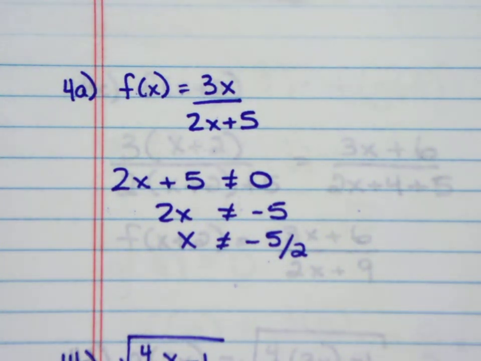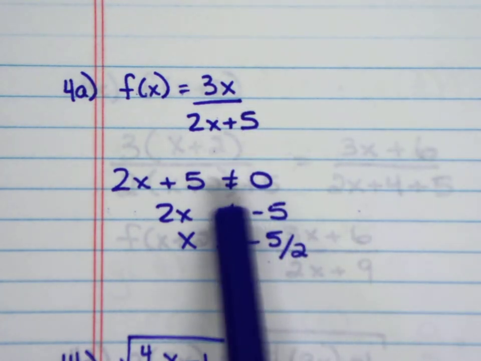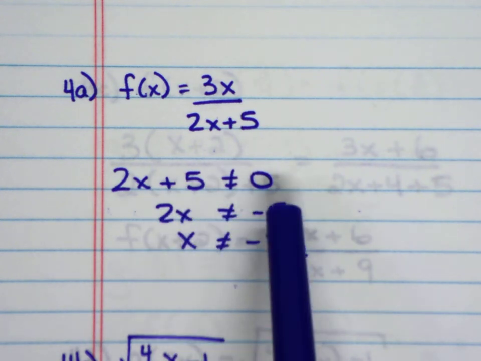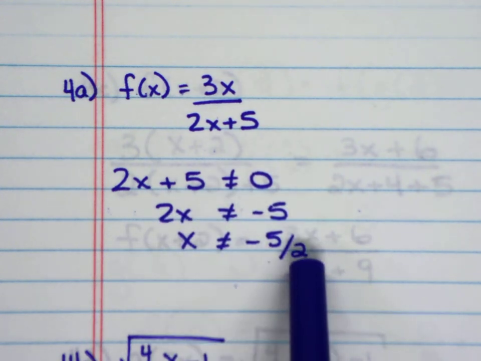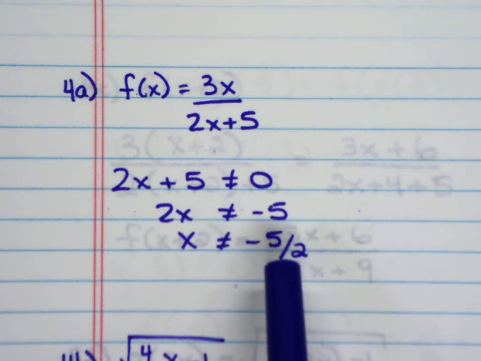Alright, so for number 4a, you had f of x equals 3x over 2x plus 5. And for that question, we had to state the domain of f of x. So in order to state the domain, we just set the denominator equal to 0 and say 2x plus 5 cannot equal 0. Solve that equation by subtracting 5, divide by 2, and your domain is all real numbers except x equals negative 5 halves.